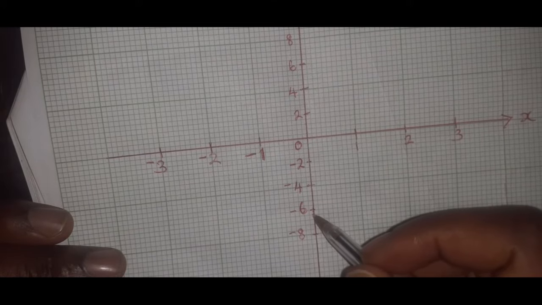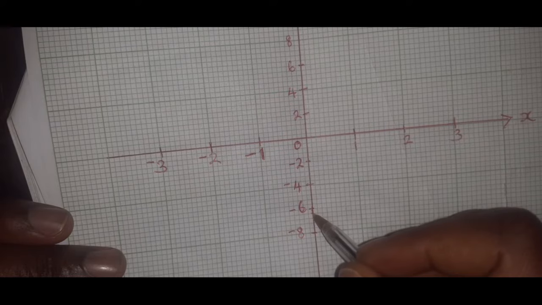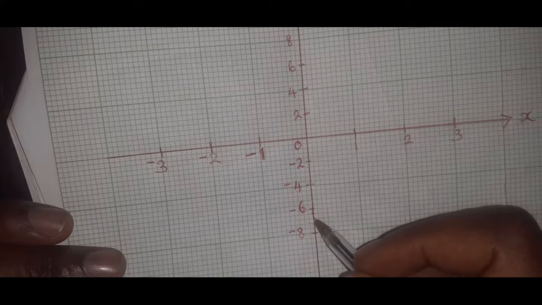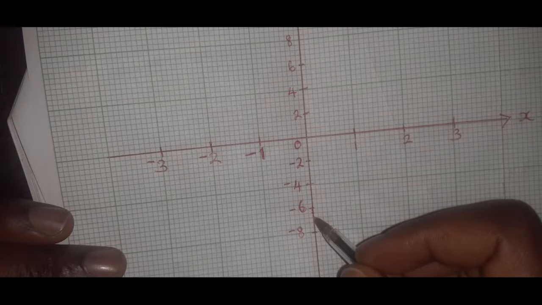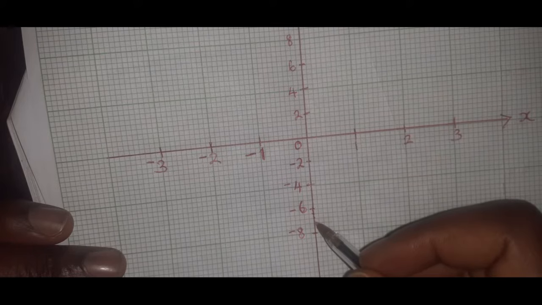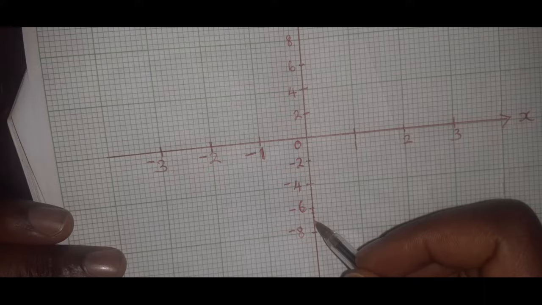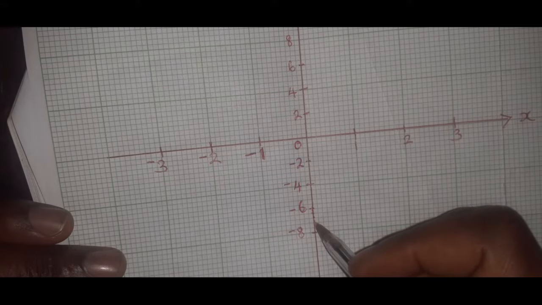The first one is going to be negative 6.4. Then this one will be negative 6.8. And this one will be negative 7.2.